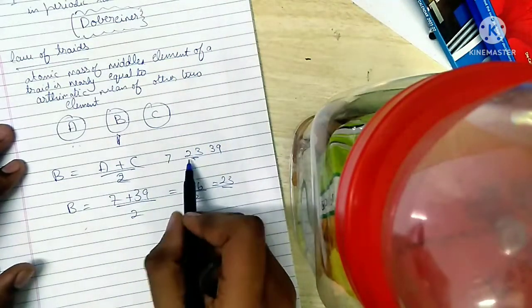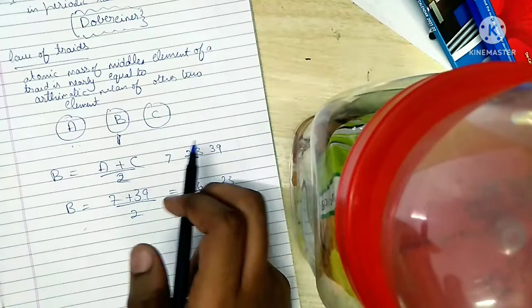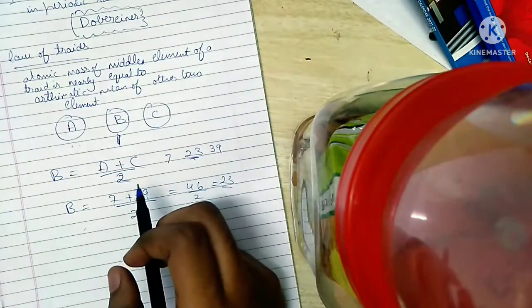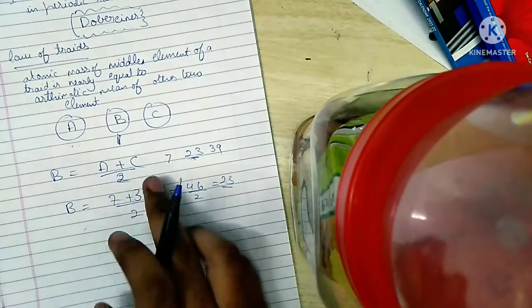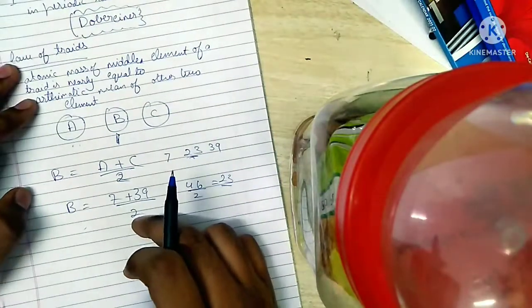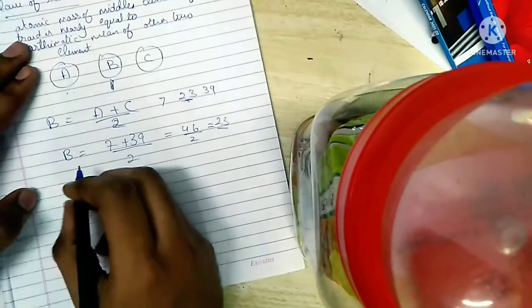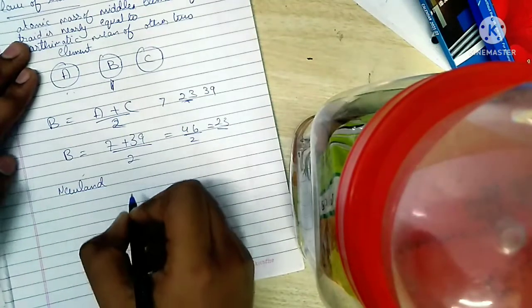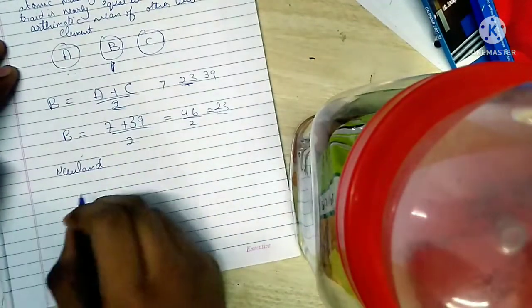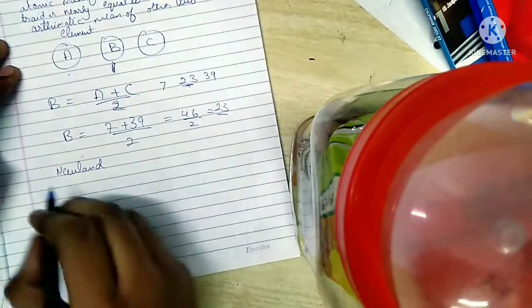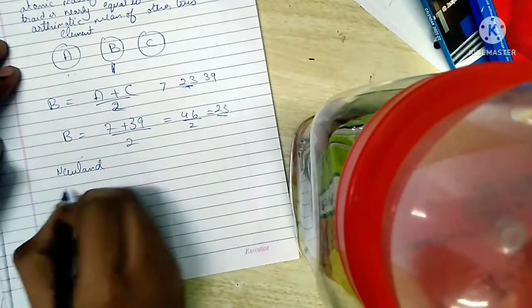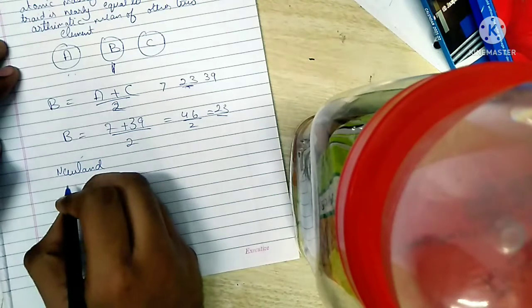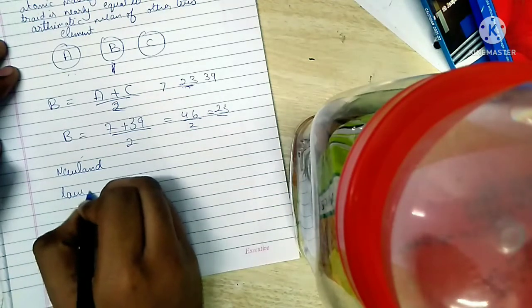So he proposed a law like this. They didn't accept it because various elements showed various properties. You can't measure like this. So the second scientist who discovered something was Newlands. What Newlands did is every eighth element. So he proposed a law, the law of octaves.